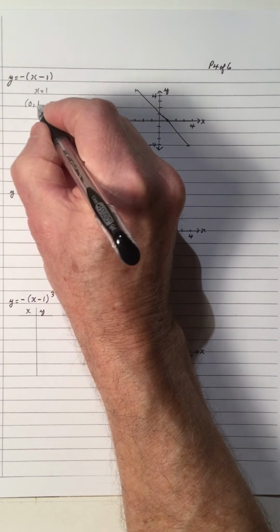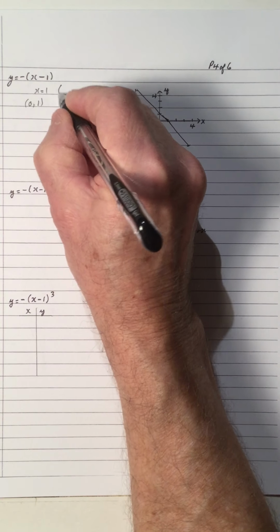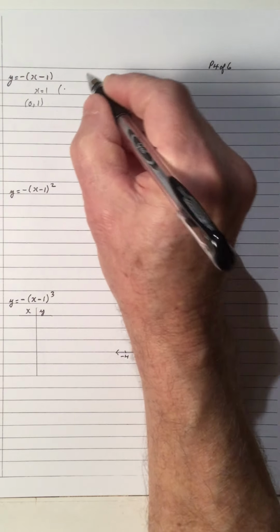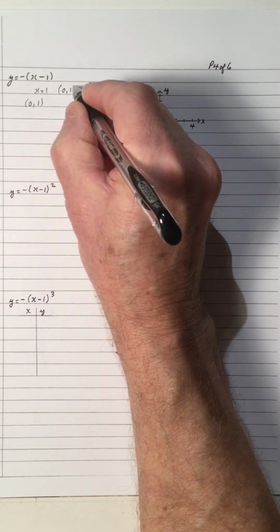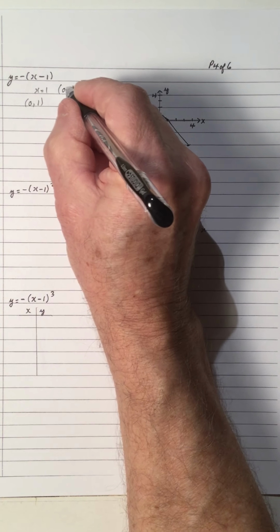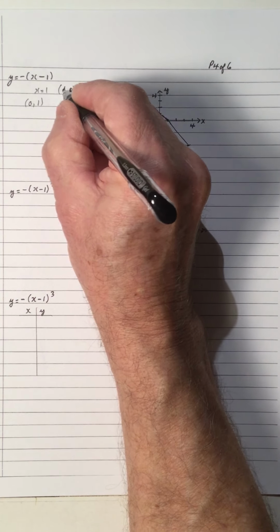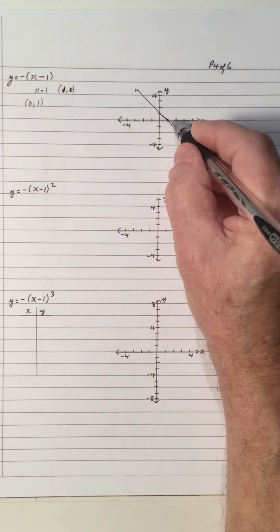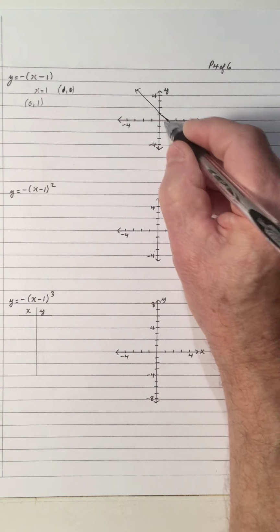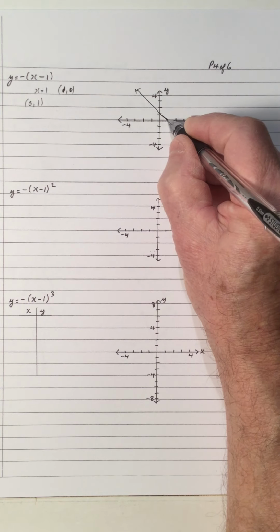The negative of negative 1 is 1. So when x is 0, y is 1. When y is 0, x is 1. Okay, and there's the line. It's moving down from the x-intercept of 1.